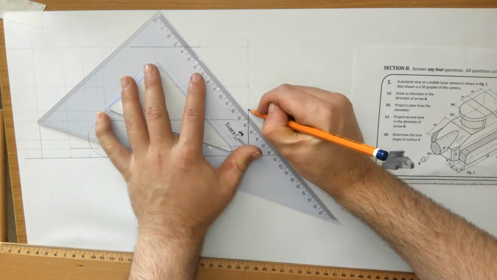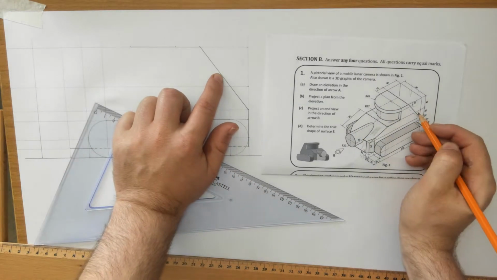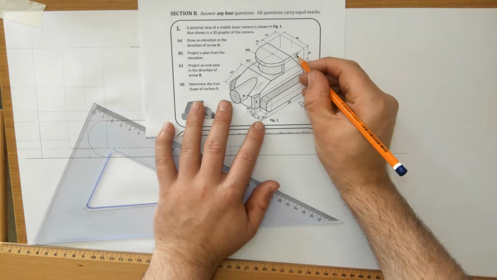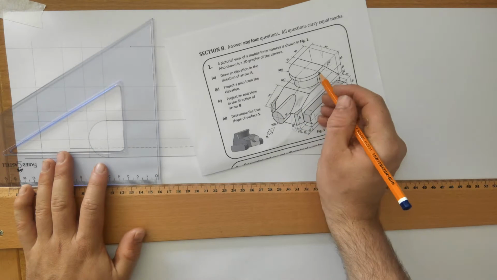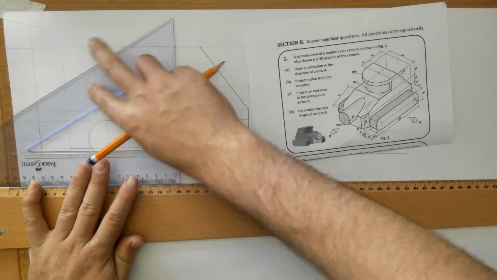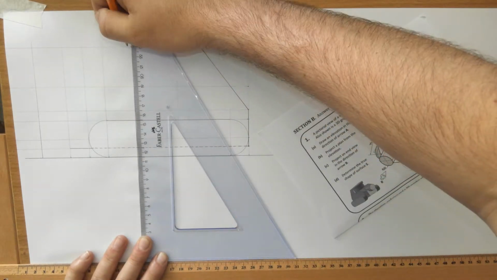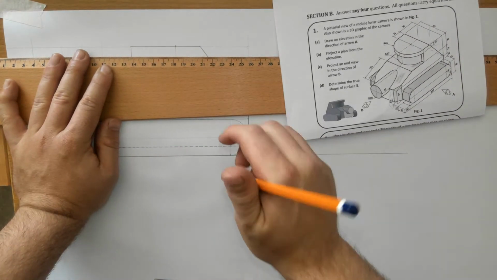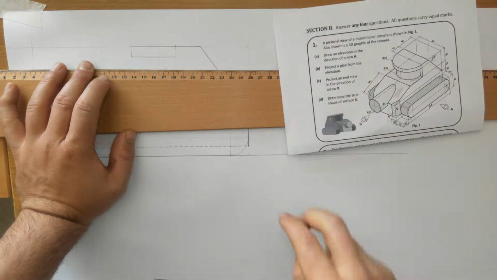Now I can join from there to there, and that's an edge with a slope at the back. This drops down a depth of 10. It's that dimension there. It goes back to here, so I can light line down there. Heavy line there.